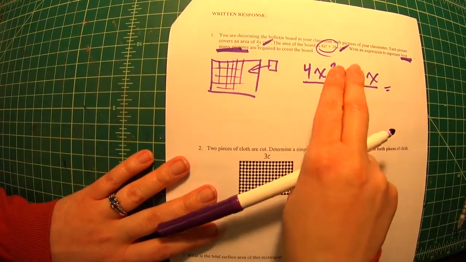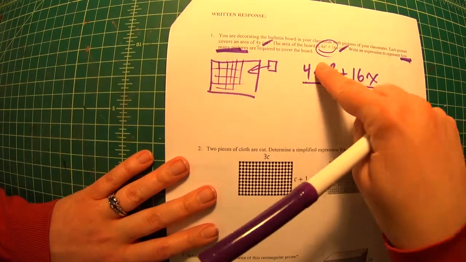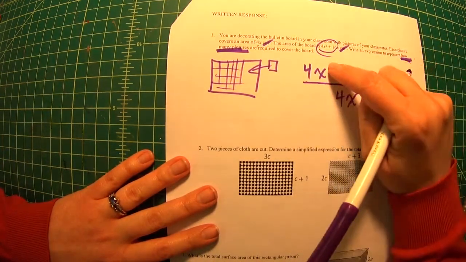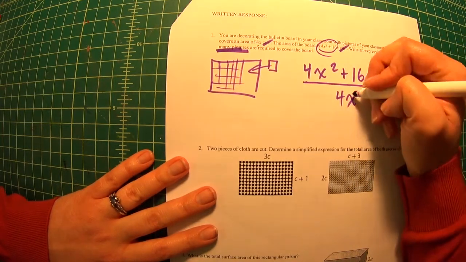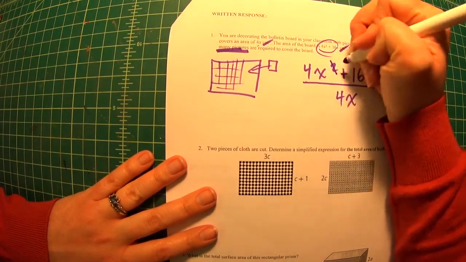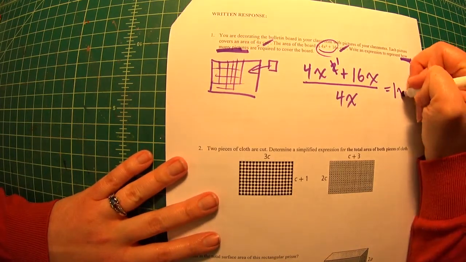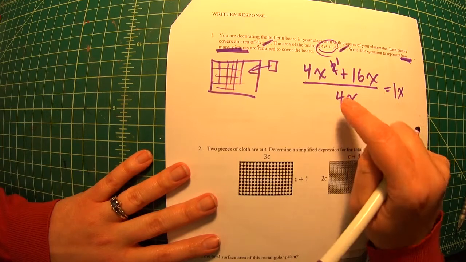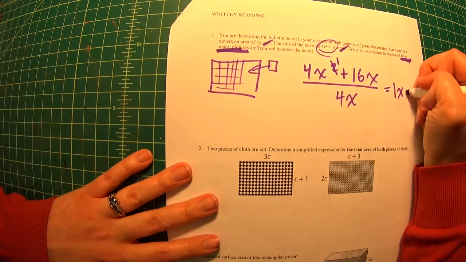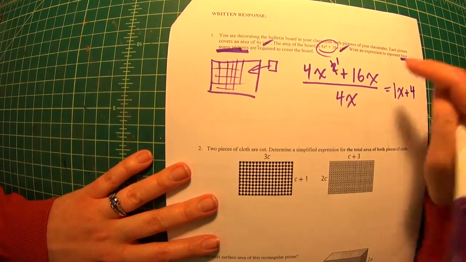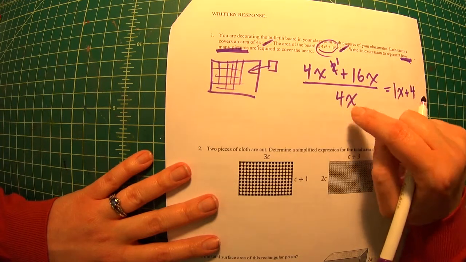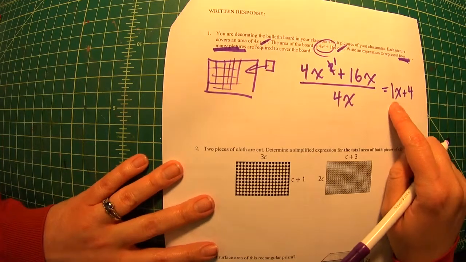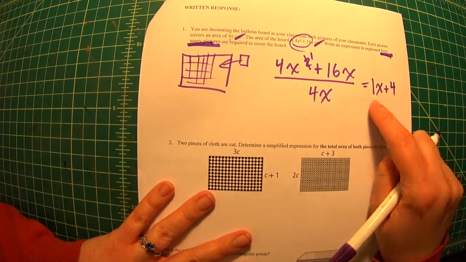So we've got binomial divided by monomial. First term divided by monomial. 4 divided by 4, 1. X squared divided by x. This 1x will cancel with one of these x's up here, leaving me with just 1. Now, second term, positive 16 divided by positive 4. That gives me positive 4. X divided by x. 1x down here, 1x up here, leaves me with no more x's. So this is my answer, but I need to simplify it.